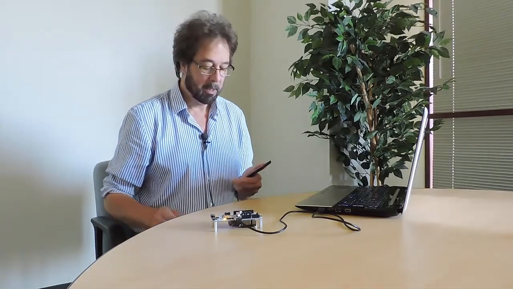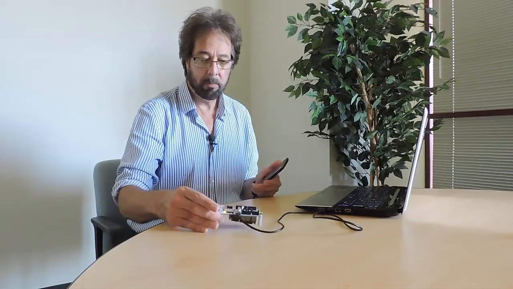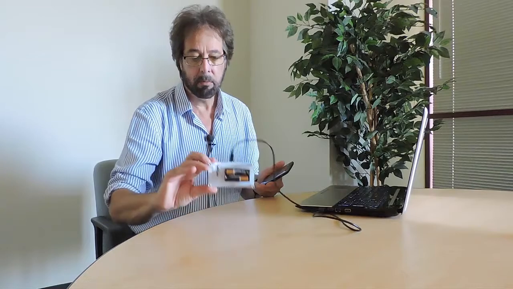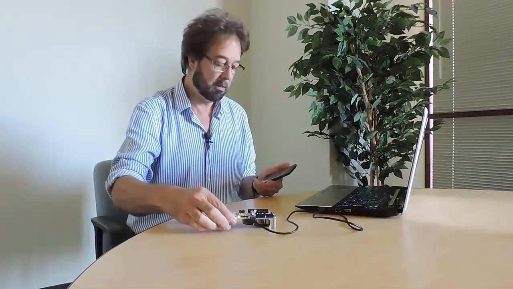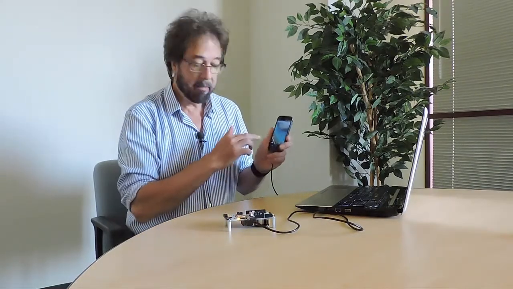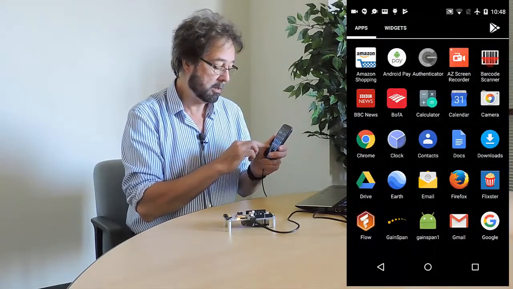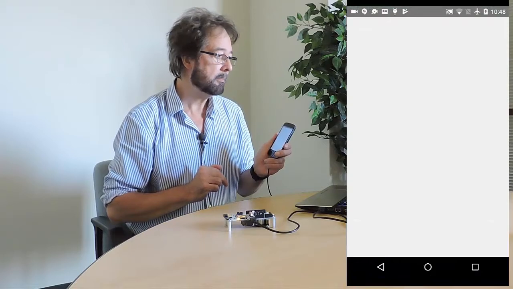Okay, let's see the app in action. I have the board here powered up. It's powered up through the USB, but we do have batteries on the back for standalone. I have the app installed on my Android phone. Let me just start it.